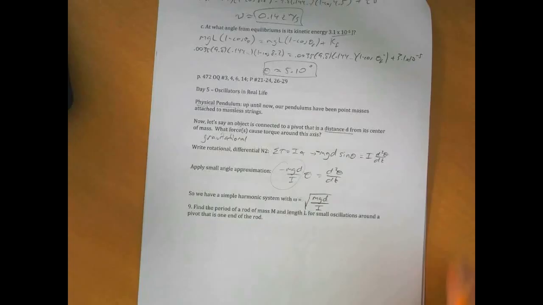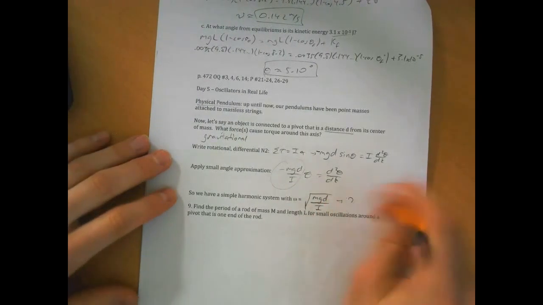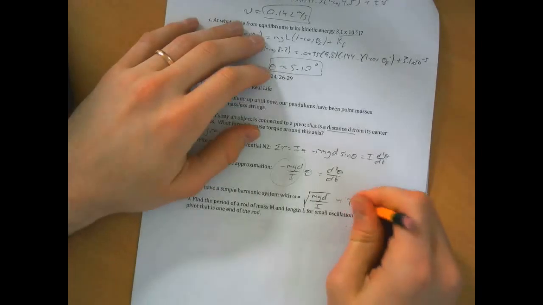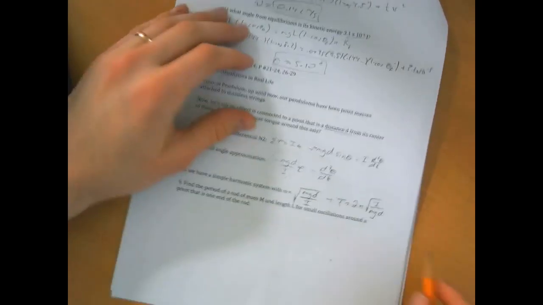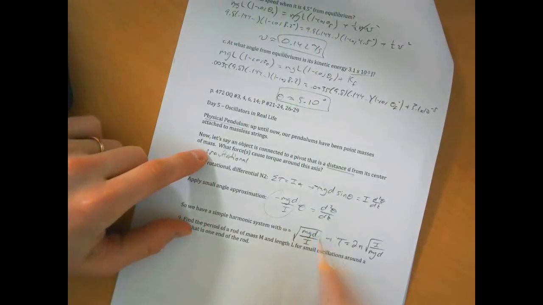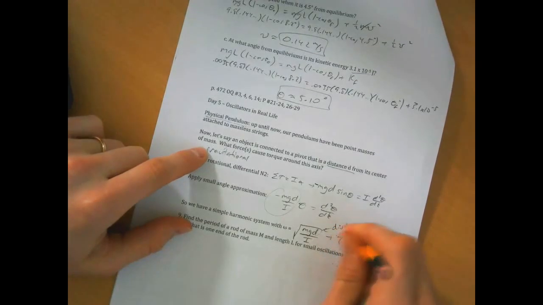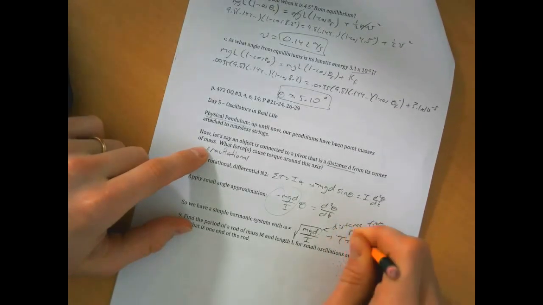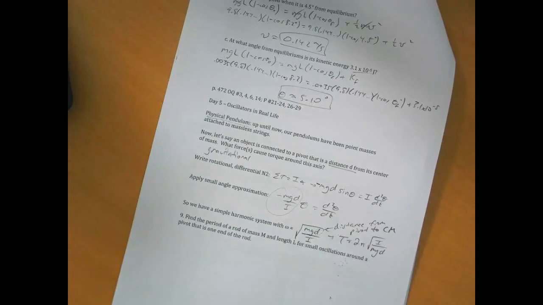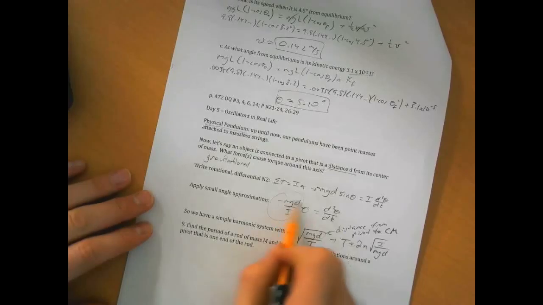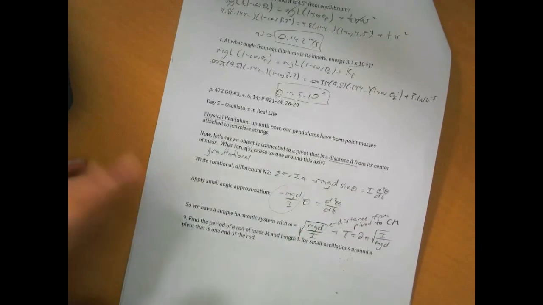So if our object is not a point mass, then the angular frequency is root mgd over I, and by extension, the period is going to be 2 pi root I over mgd. And remember, as we said at the beginning, the d is the distance from the pivot to the object's center of mass. It is not the length of the object, because the center of mass is the point of application of the gravitational force.